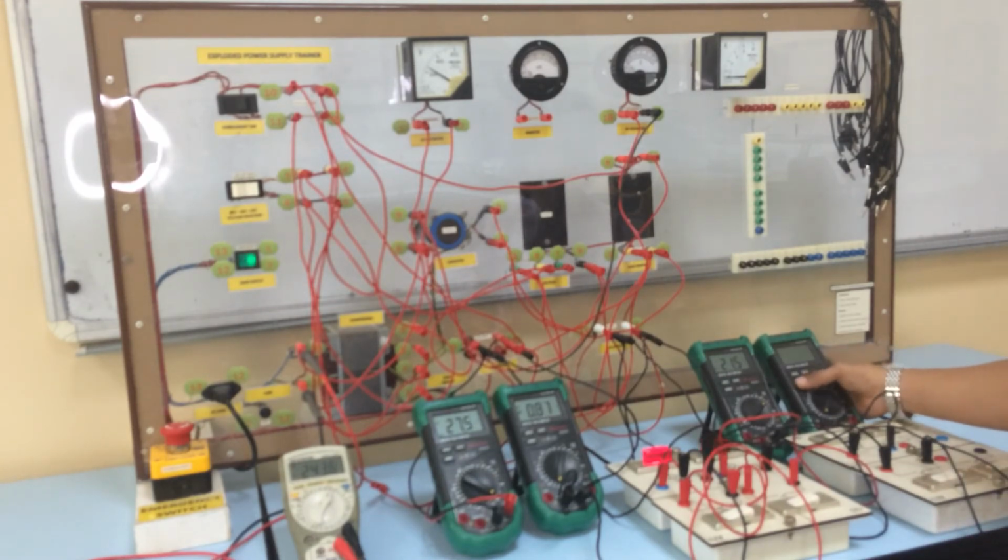So with load, what is our load in AC? In our AC power supply output, our load is the doorbell. The connection that I mentioned already, I connected before. Now this is the output.